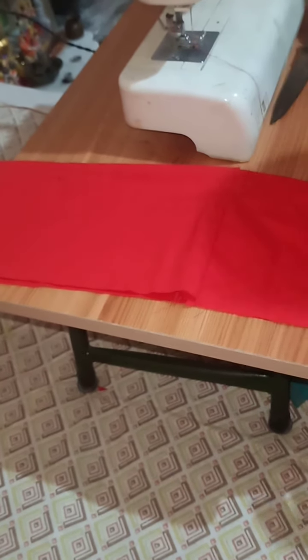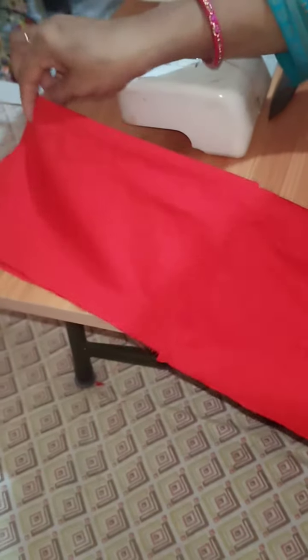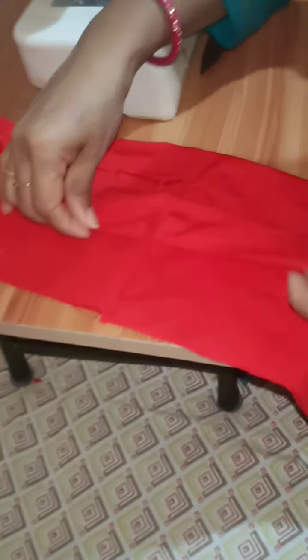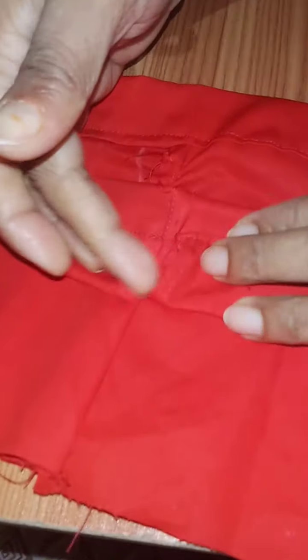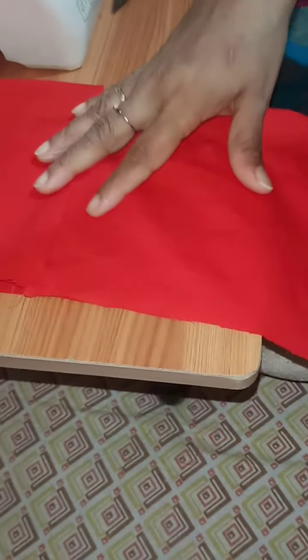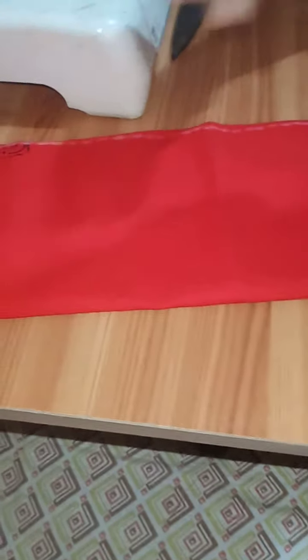So the upper part is ready. This is stitched for inserting the cloth tape, and this is the area where we will attach the lower portion part, which we have cut in 2 pieces.